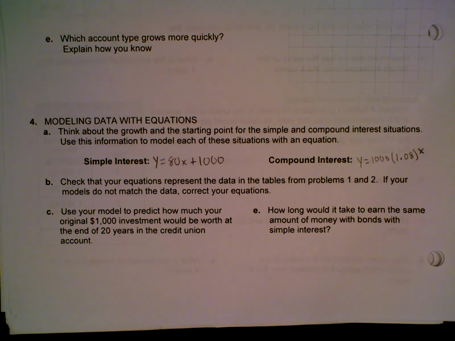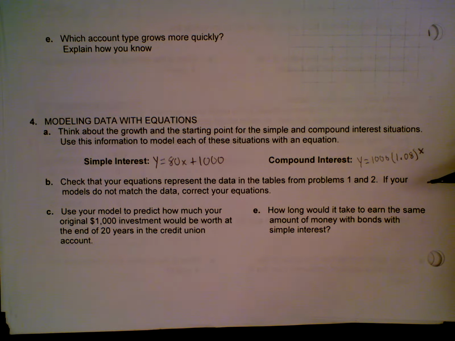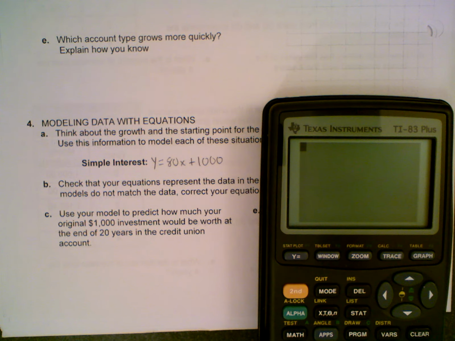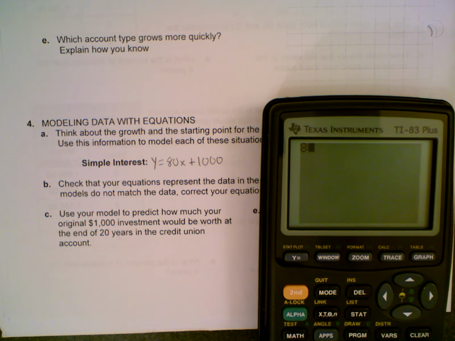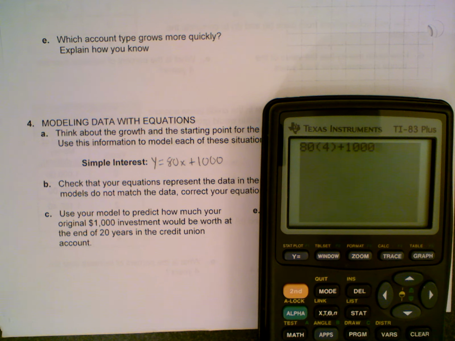So we want to check that each of these equations are correct. So we're going to use our table from problems 1 and 2. What I'm going to do is check the 4th year, so I'm going to check that bottom row of the table. For my simple interest problem, I'm going to put into the equation 80 times 4 plus 1,000, because I want to check if I put in 4 for x, I should get the answer of 1,320 out, which I do, so I know my equation is good to go.